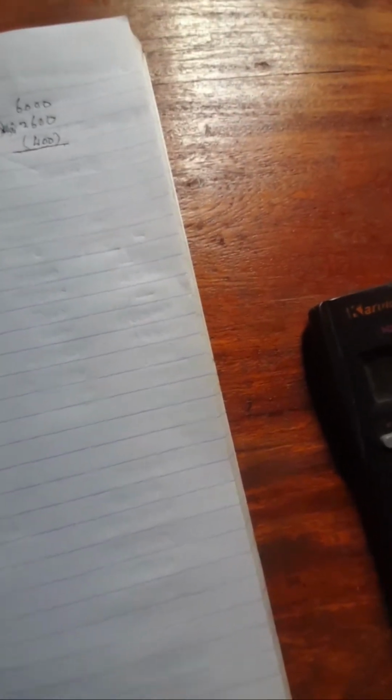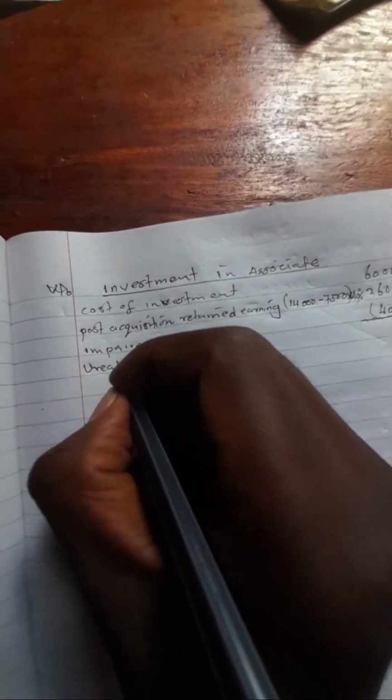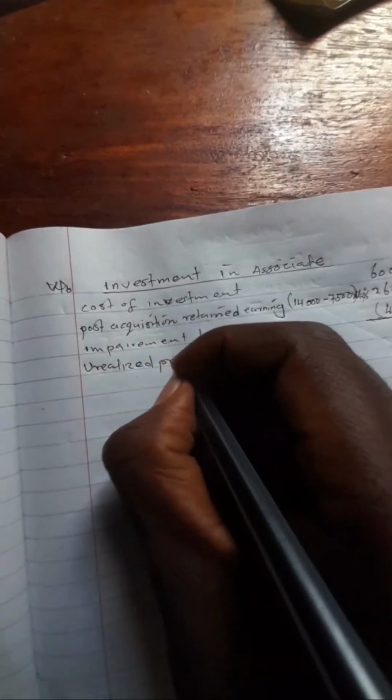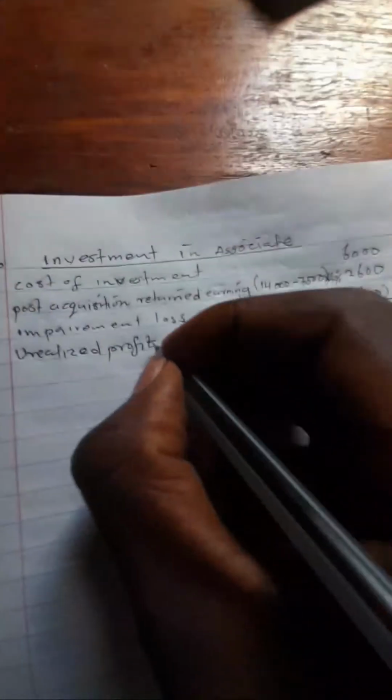And there's something else that we can bring here, unrealized profit. We have not actually accounted for the unrealized profit, have we? So here, unrealized profit from the associate.